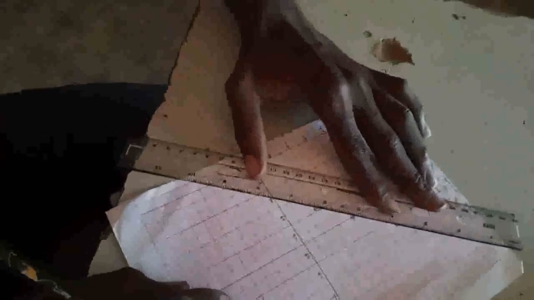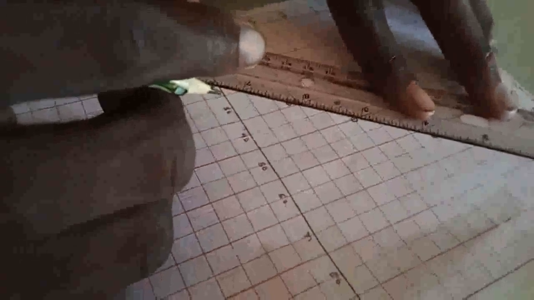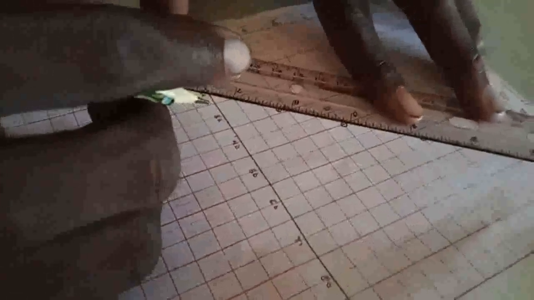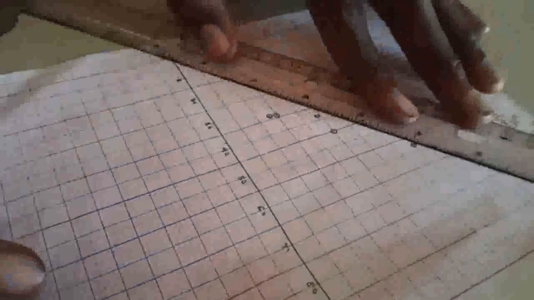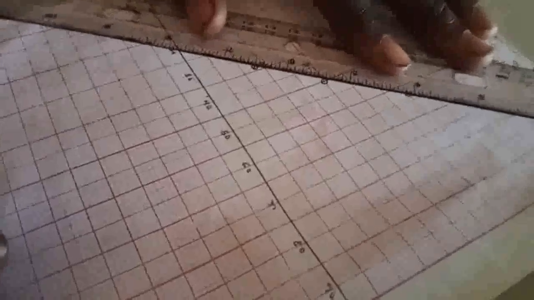Connecting my points with a best straight line, I have this line that is here. It should be somewhere here, or this can't give us only these points here.